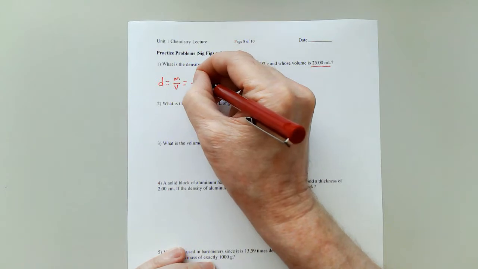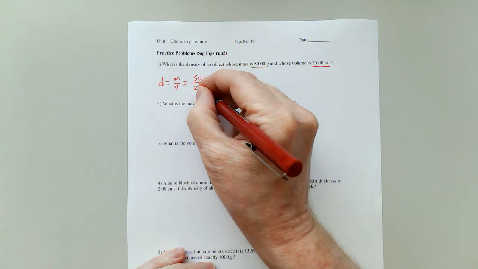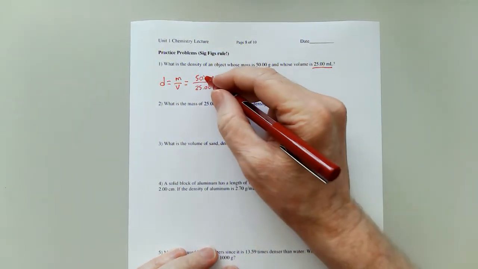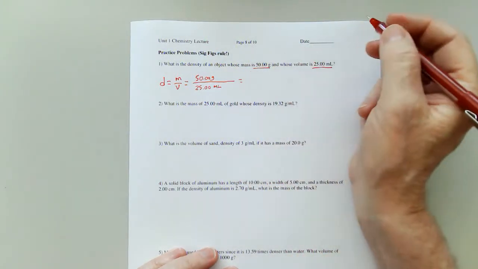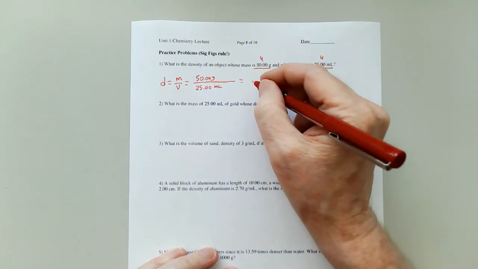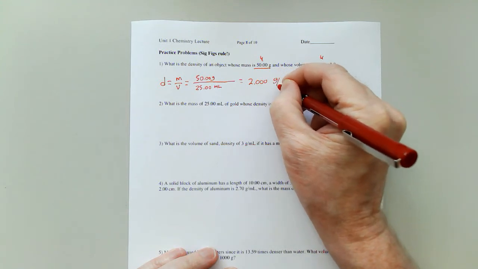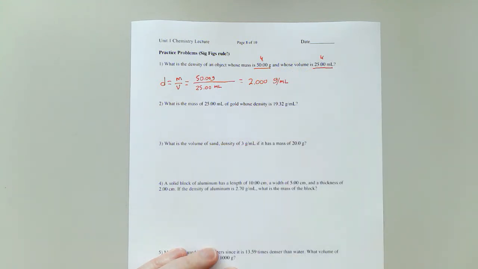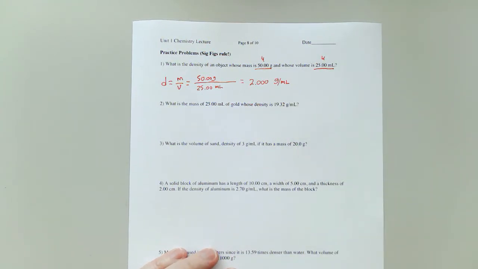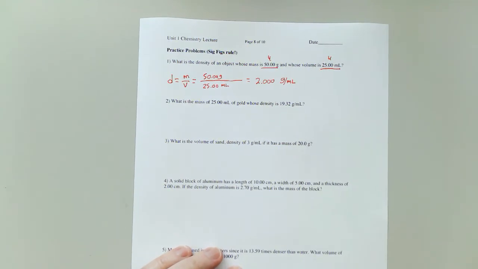The mass here is 50.00 grams, and the volume is 25.00 milliliters. Well, 50 divided by 25 is 2, except this has got 4 sig figs, this has got 4 sig figs, so really the arithmetic is 2.000 grams per milliliter. Neither of the units cancel, okay? So we just have a nice ratio here. It's important to understand that that's what density is. It's a ratio of mass to volume.